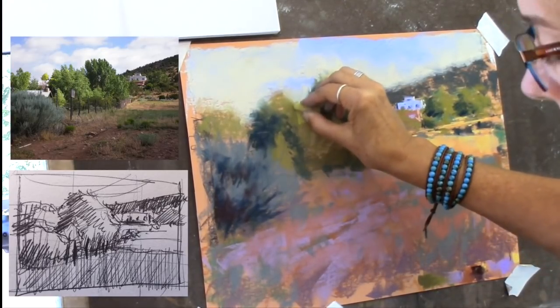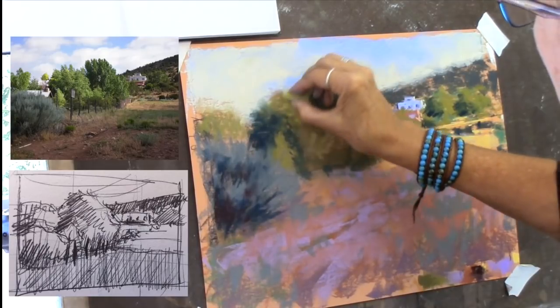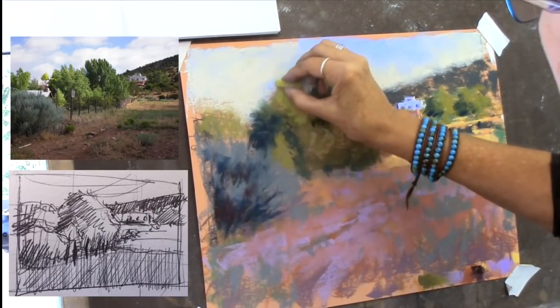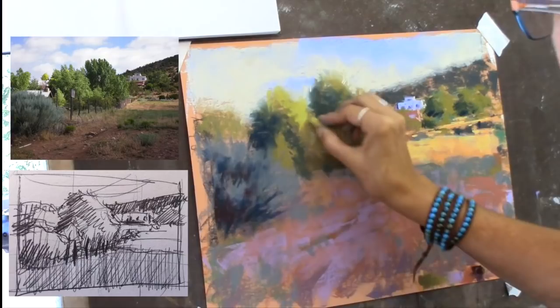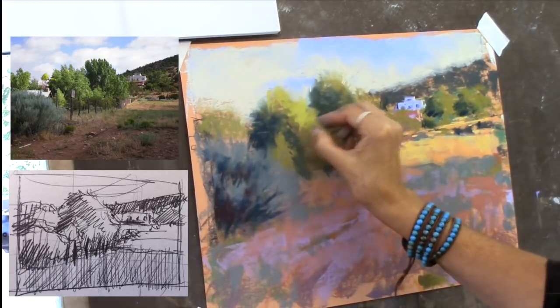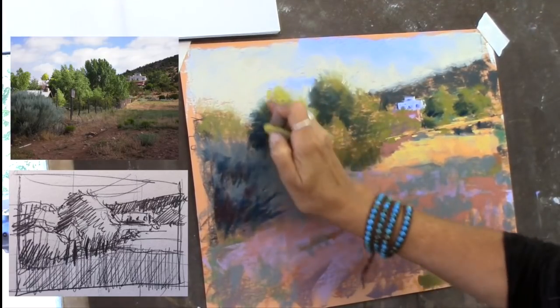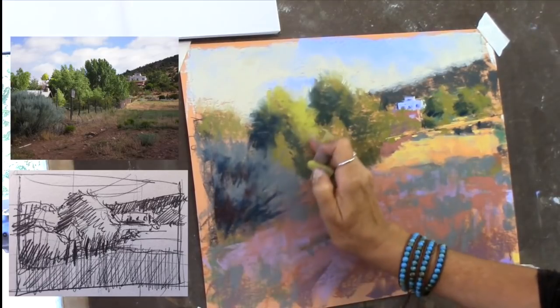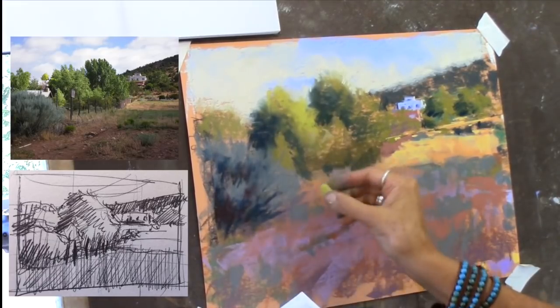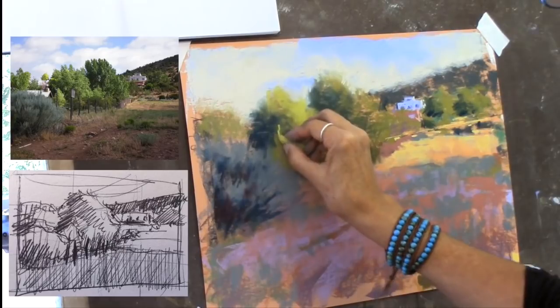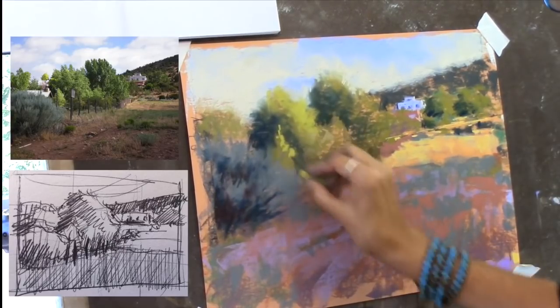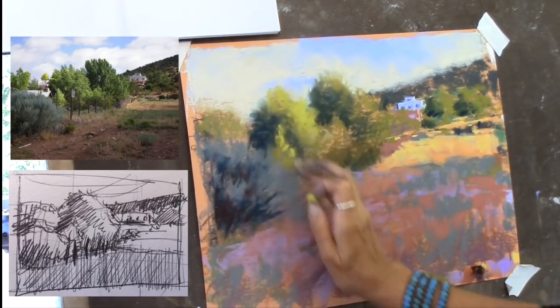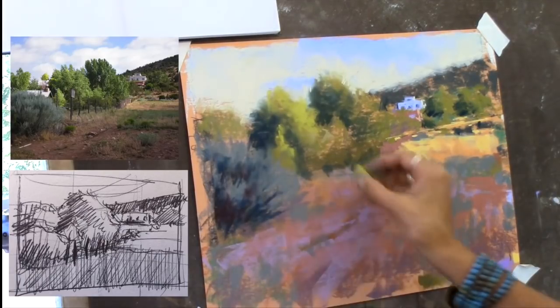Yeah, let's try this one. Even in here, soften that up just a little bit.